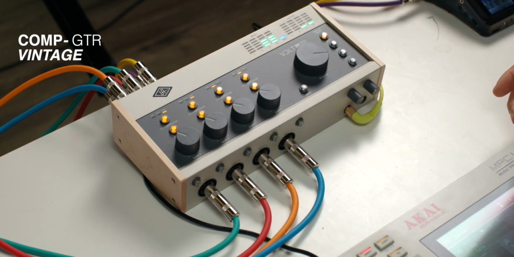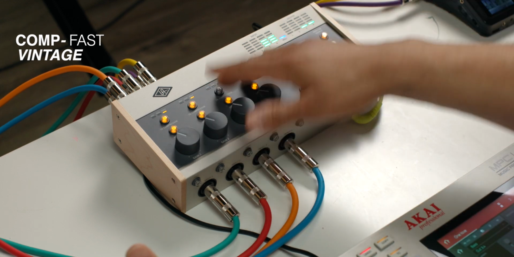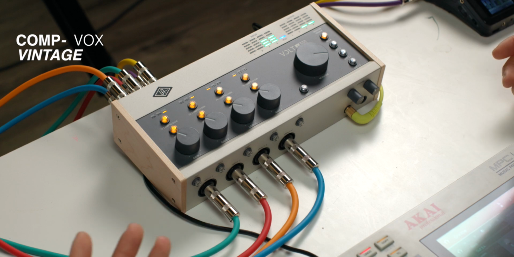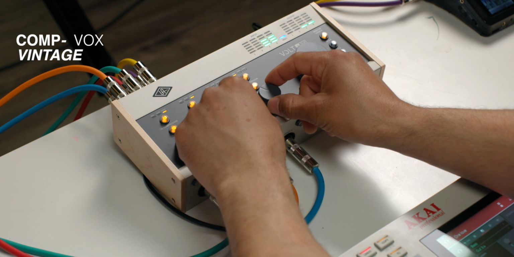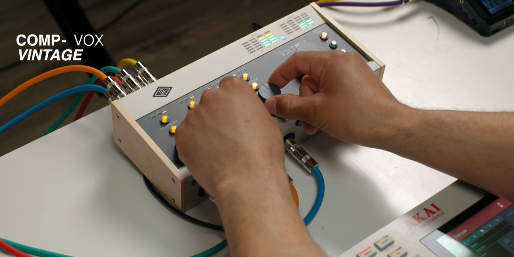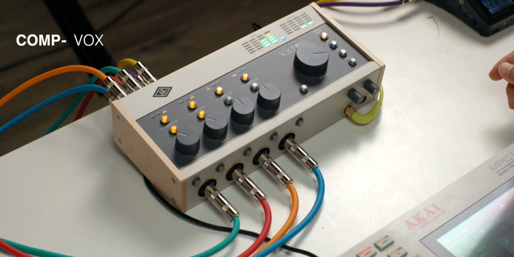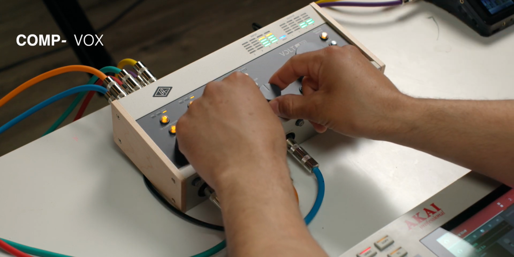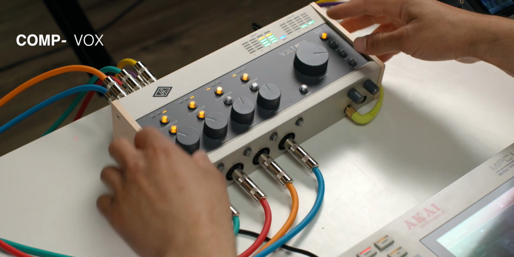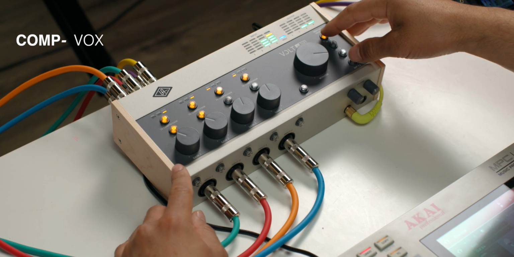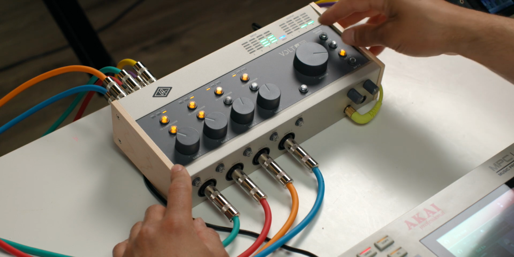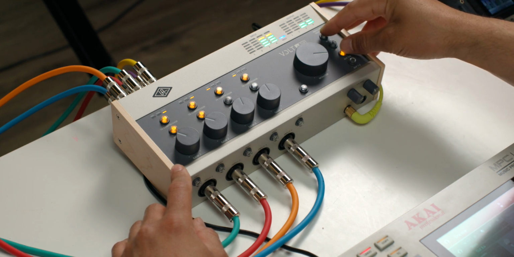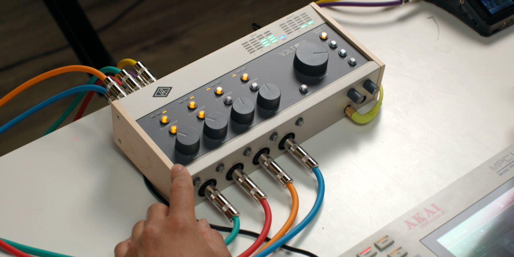There's a guitar style compressor. That's a fast compressor, but I think it sounds good with the vocal compressor for bass. If I crank it up, I'm gonna go ahead and really distort it. Turn off vintage mode. That's the clean mode. That's the process.